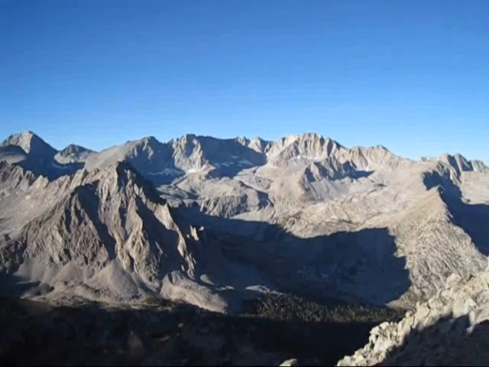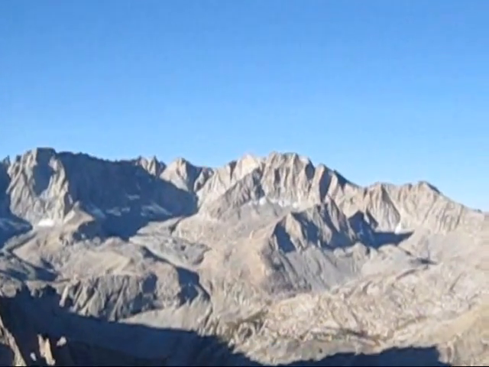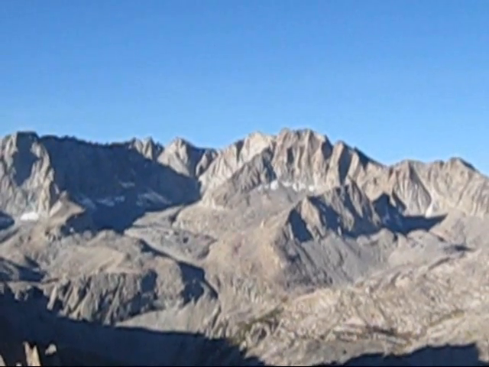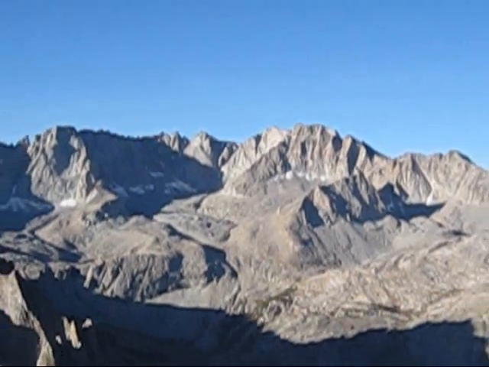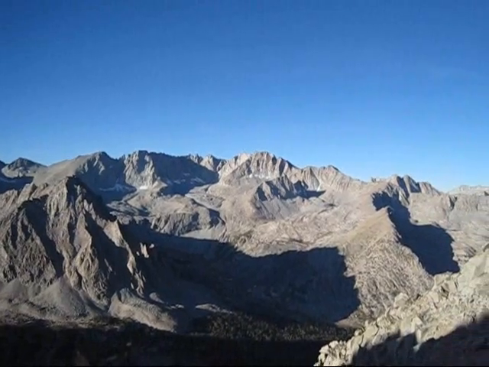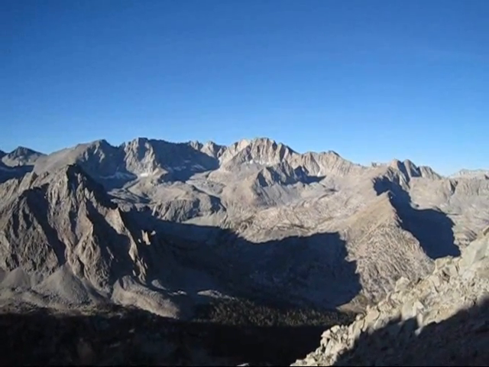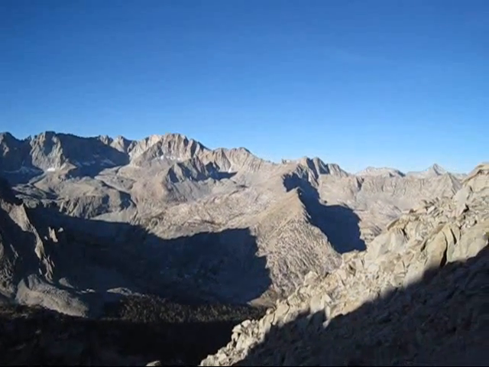And you can see Mount Stanford right there. The highest point that we're doing a loop around, Stanford, is the closest peak to 14,000 feet, but not quite there, just a few feet short.